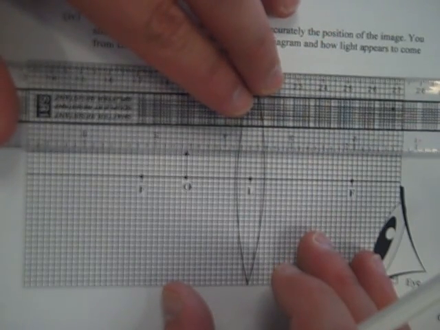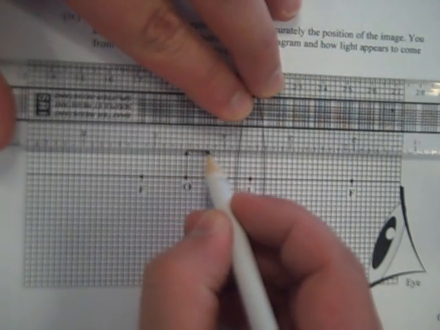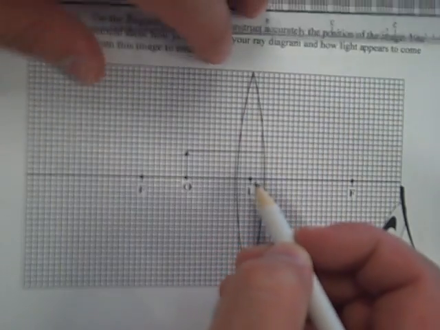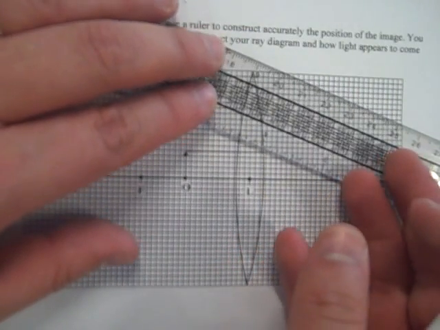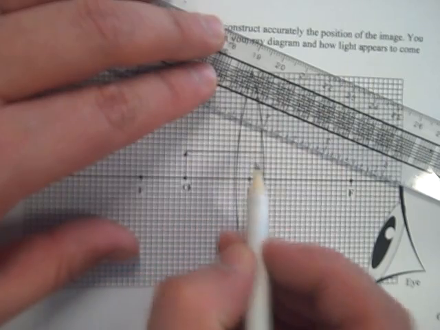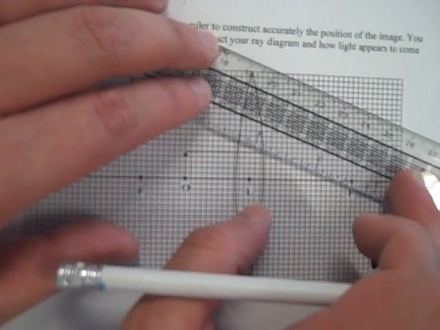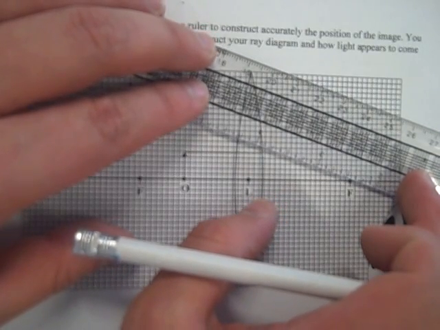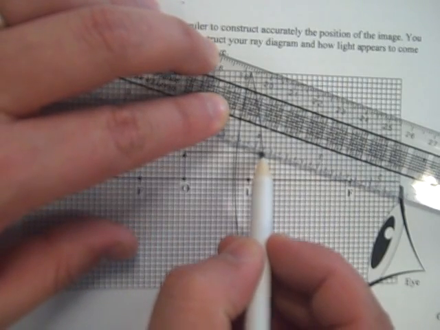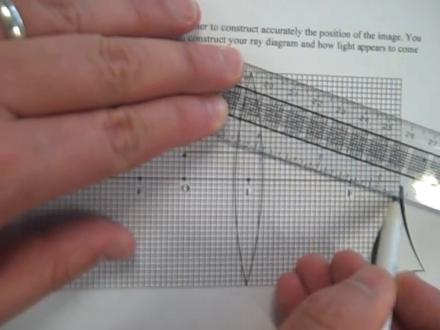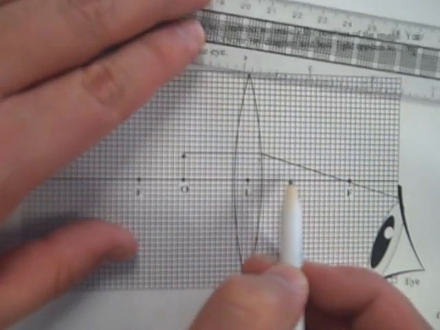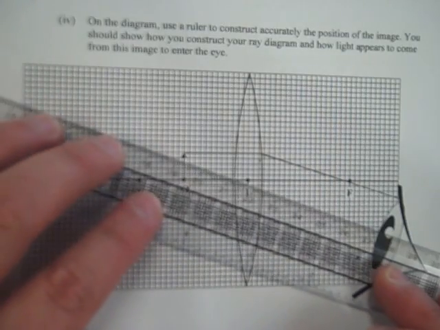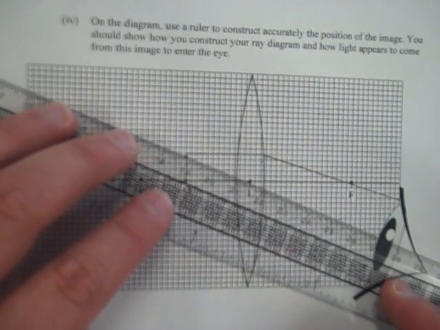Again, from the top of the object, you need to draw a line parallel into the lens. And because it is parallel, it will then end up going through f. It is quite hard to see it. I think you can just about see it clearly. And that will go through f. This one will go straight through the centre of the lens.